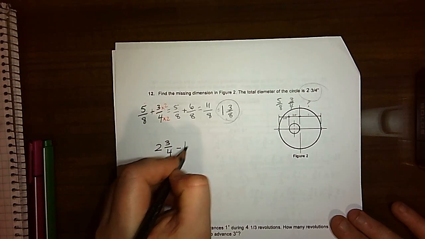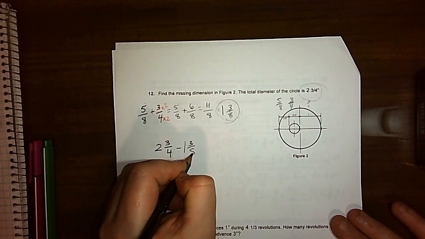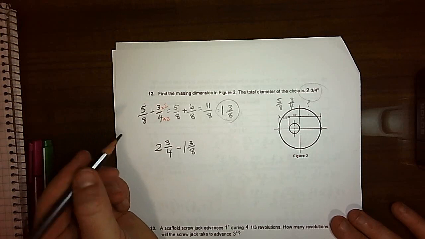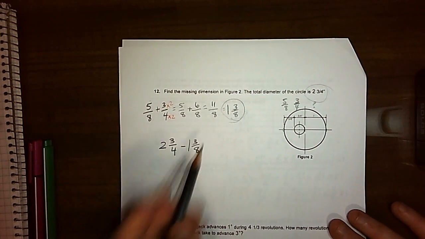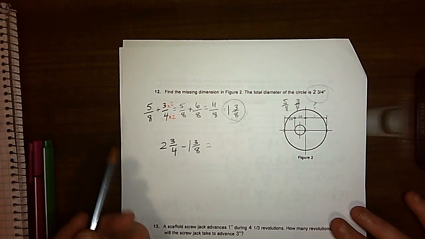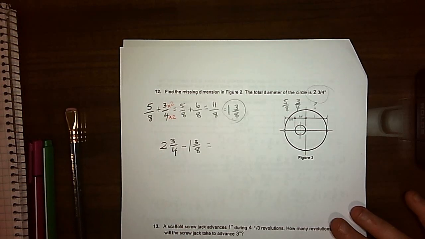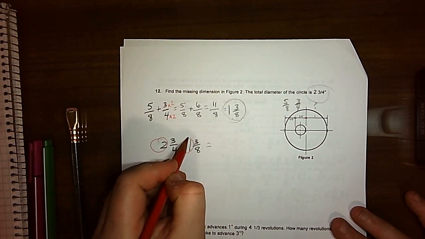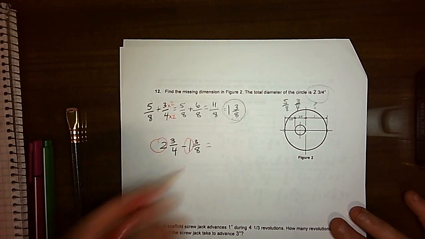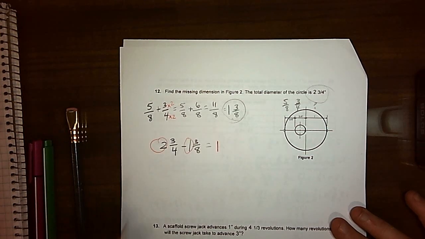minus 1 3/8. Now we can treat these guys separately. 2 minus 1, we're left with the 1.